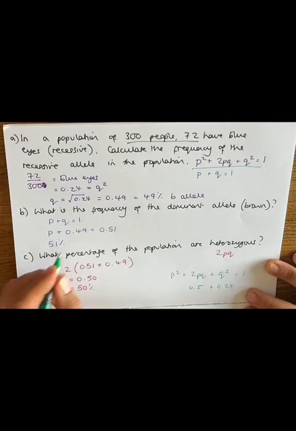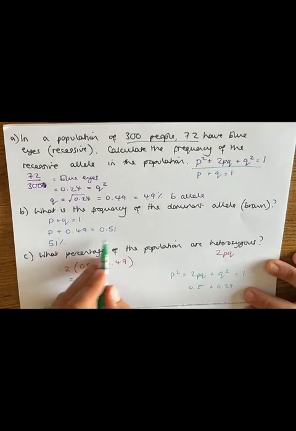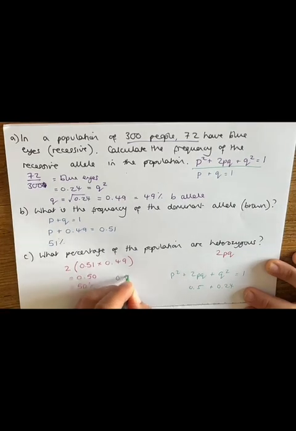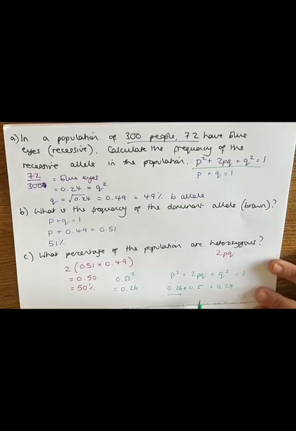If we work out p squared, we know that p is 0.51, so 0.51 squared equals 0.26. 0.26 plus 0.5 plus 0.24 equals 1. We've sense checked it and I'm happy with my answers.